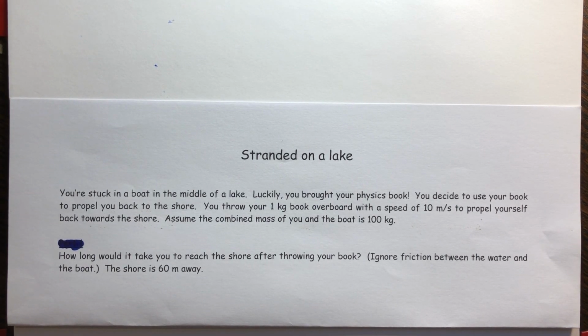You decide to use it to propel yourself back to the shore, so you get mad at it and throw it, your 1 kilogram book, overboard with a speed of 10 meters per second. So you throw it backwards at 10 meters per second to try to propel yourself back towards the shore. Given that the mass of you and the boat together is 100 kilograms, it wants to know how long it's going to take you to get to the shore 60 meters away. And we're going to ignore friction, obviously.